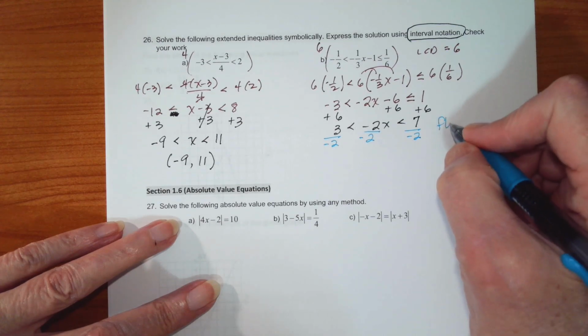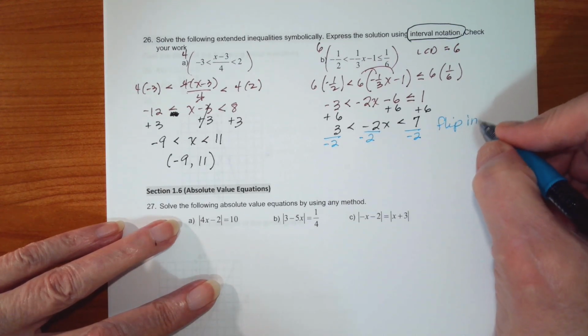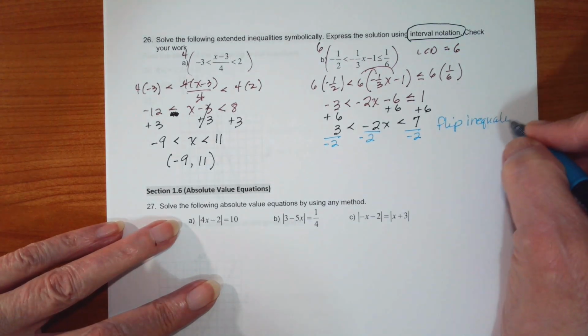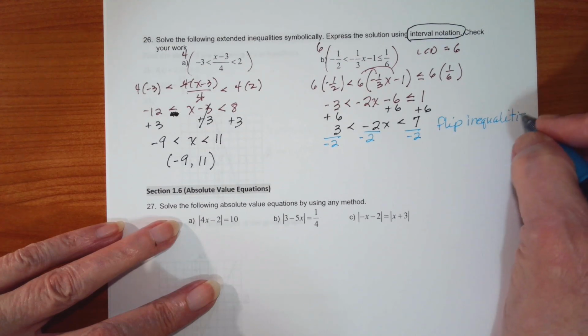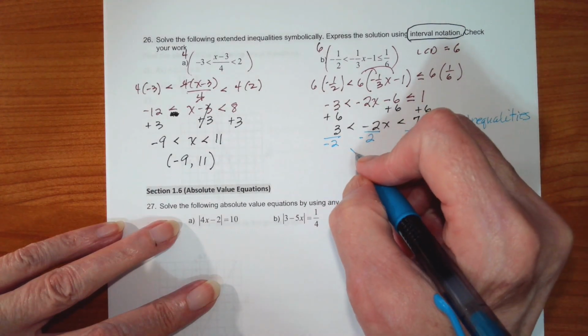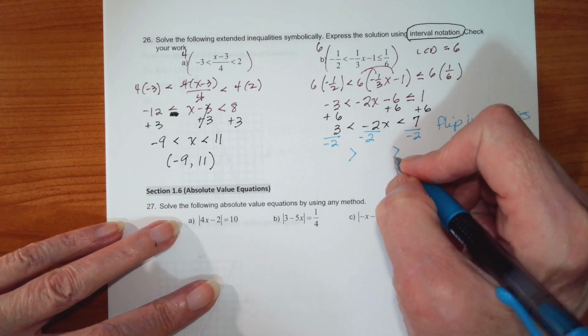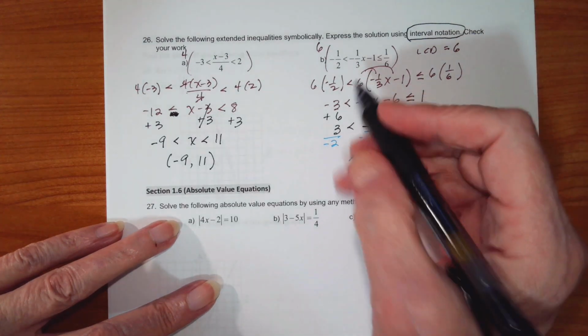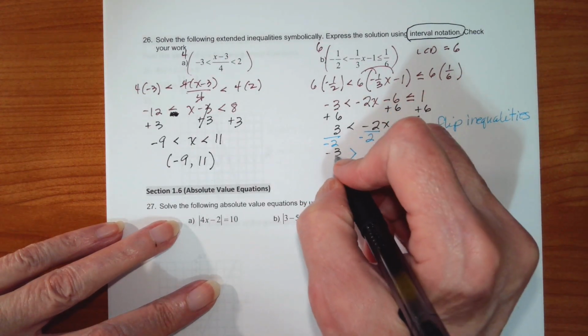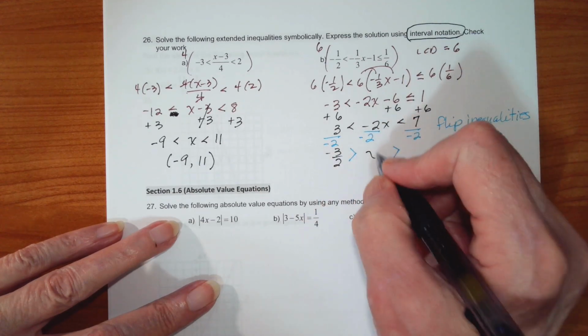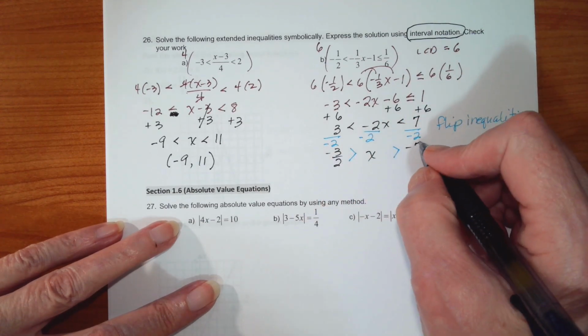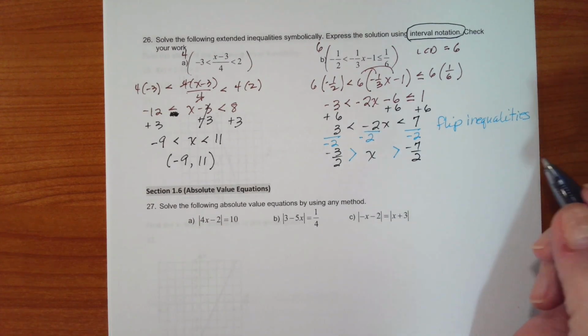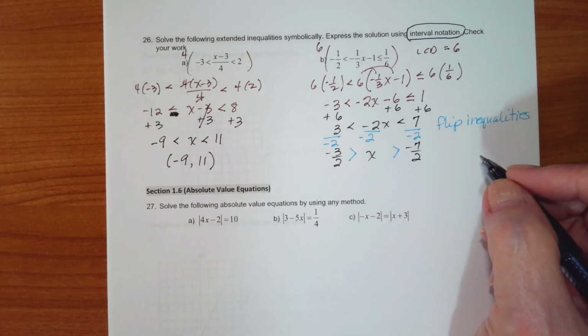So I have to flip the inequalities. So this becomes greater than, this becomes greater than. So I have negative 3/2 is greater than x is greater than negative 7/2.